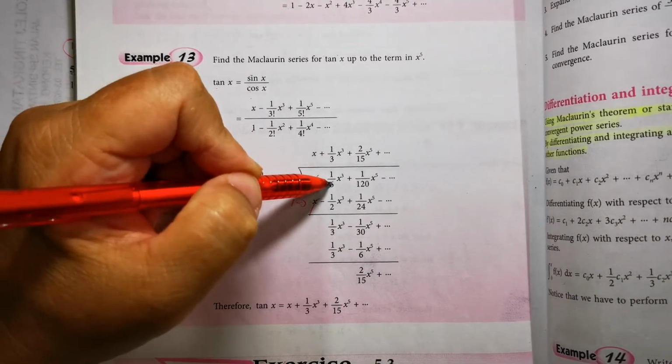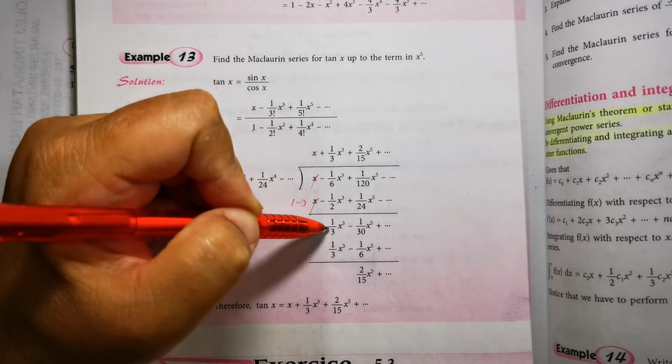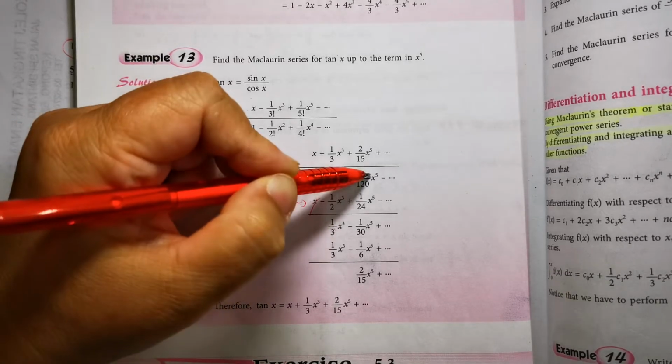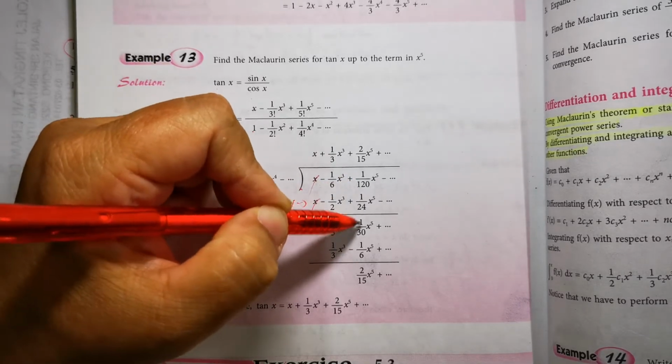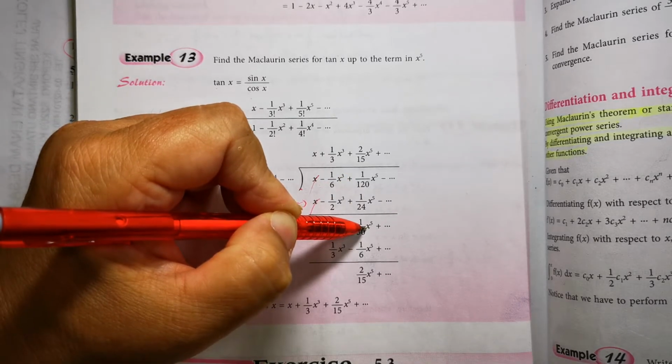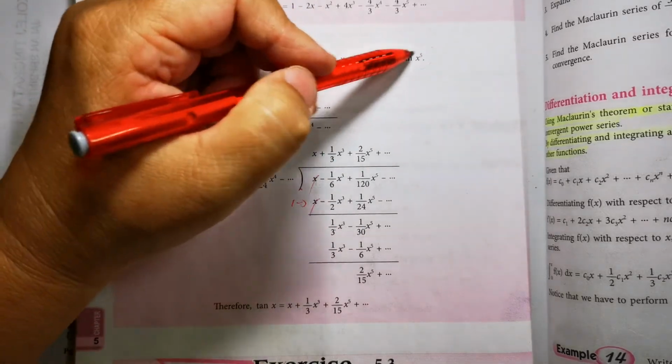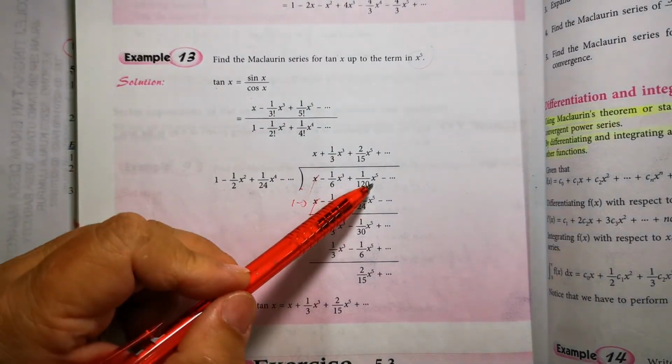So negative 1 over 6 minus negative half, you get 1 over 3 x cubed. Okay, for power 5, also the same. 1 over 120 minus 1 over 24, negative 1 over 30 x power 5. Alright? Because the question only wants x cubed, so we just stop at x cubed.